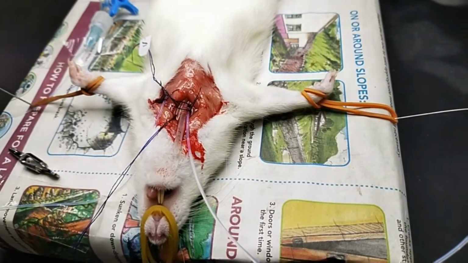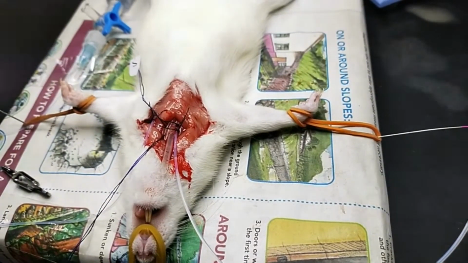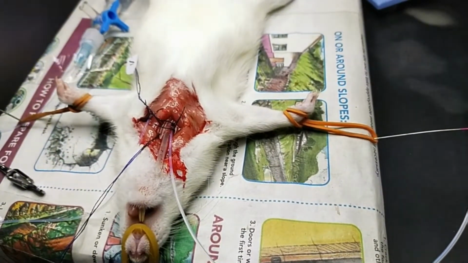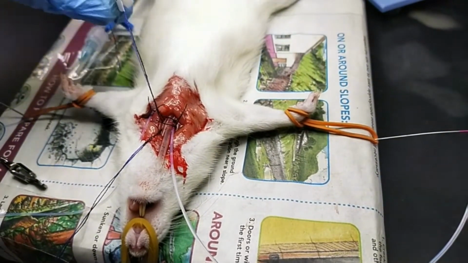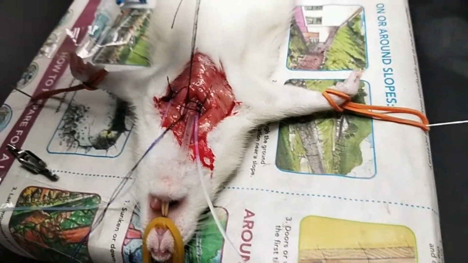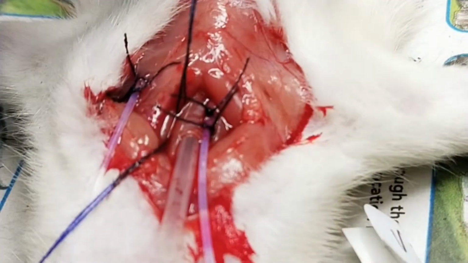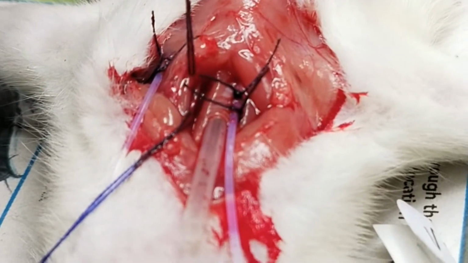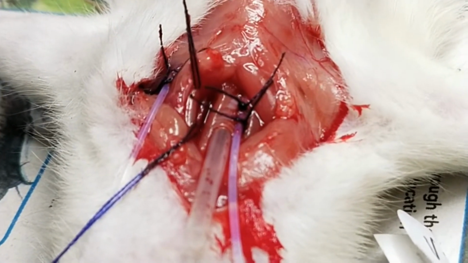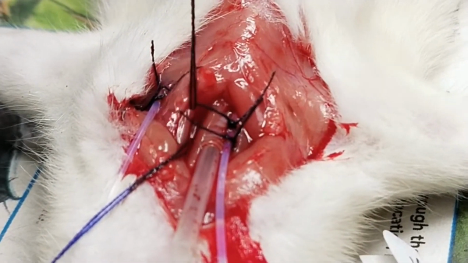So here is the setup for the animal preparation. We have several parts of the animal. First we have the vagus nerve, which is used for the electrical stimulation. We are going to stimulate the vagus nerve and see the effect on the blood pressure.